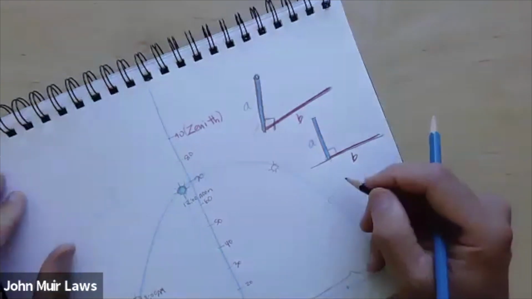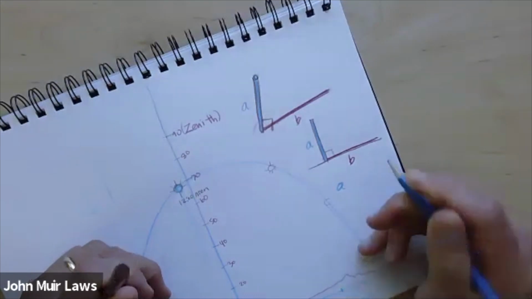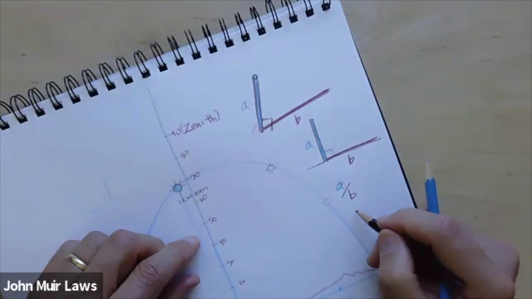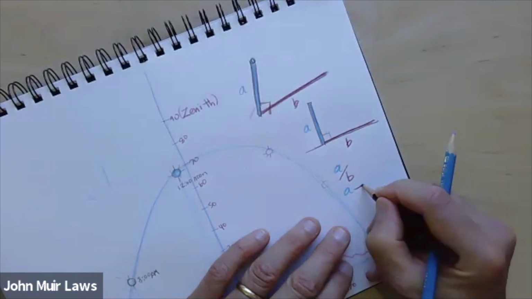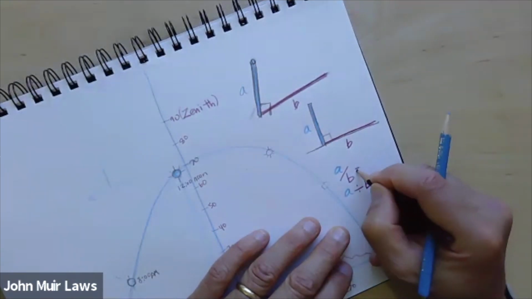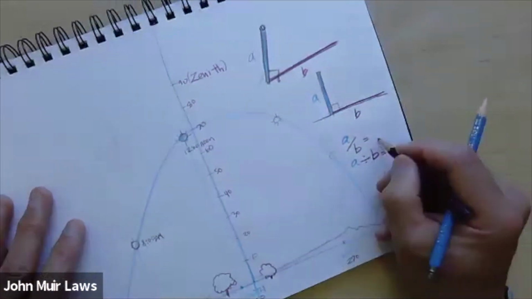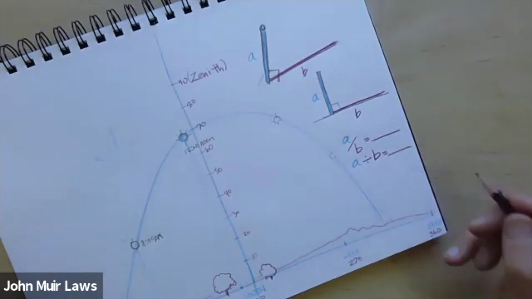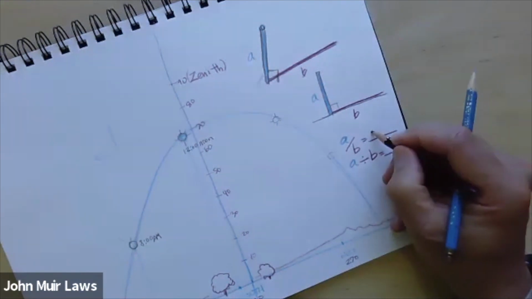Now, check out this math problem. I'm going to do A divided by B. Another way of writing this is A divided by B equals. That's going to give me a number, right? This number is called my tangent.